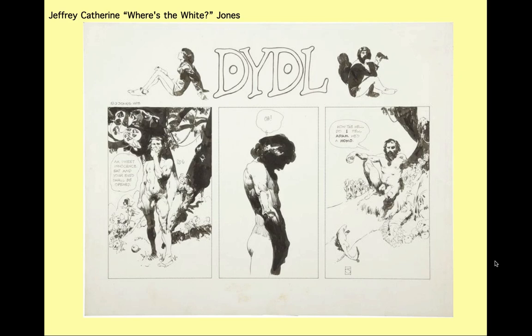Jeffrey Catherine Jones was looking at my work once and said, "You spot blacks well, but where's the white?" Totally revolutionized the way I thought. And you'll notice looking at this, without my even saying anything, how perfectly in balance the use of black spotting and the use of whites are with Jeffrey Jones.